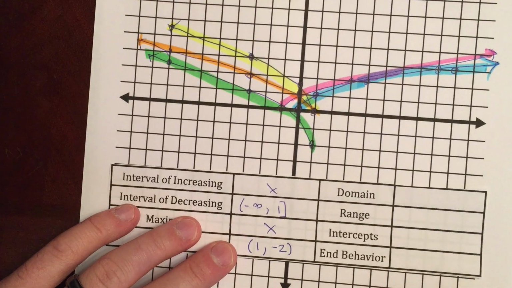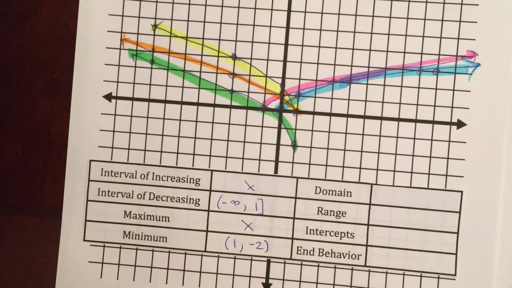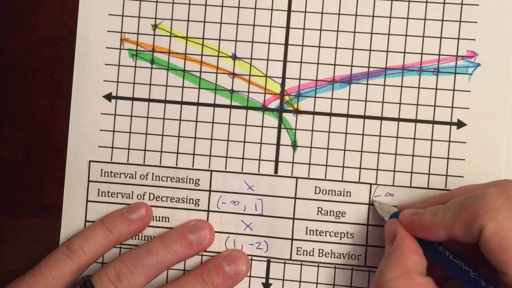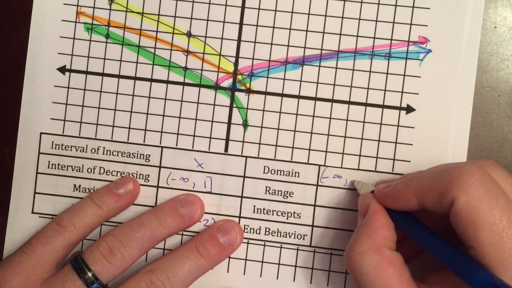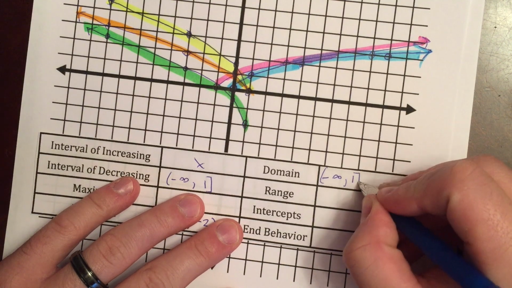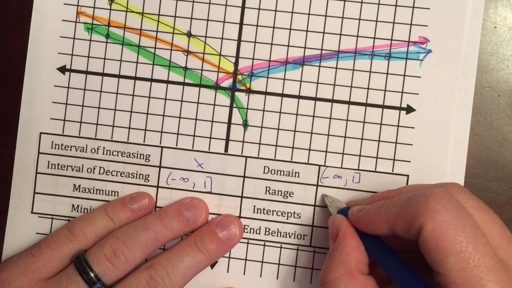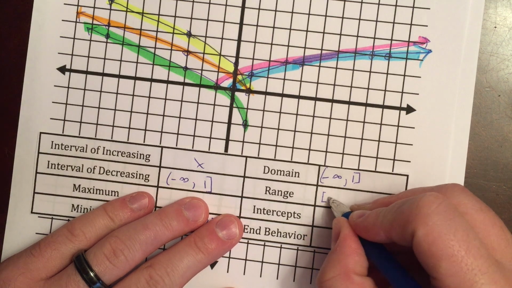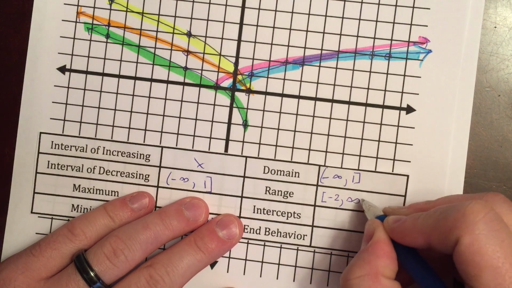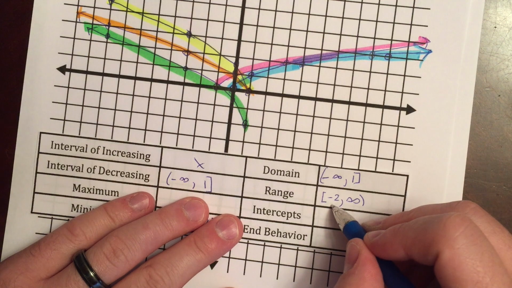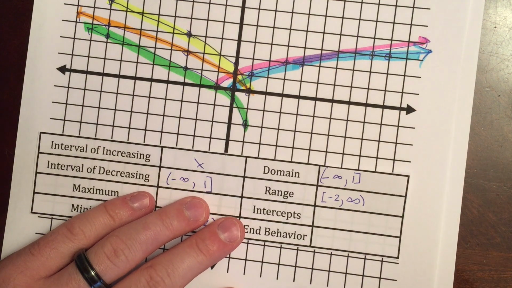What's the domain? Well, our domain is now from negative infinity to 1. Our range is from -2 to infinity. The lowest the graph goes is -2, the highest it'll go to is infinity.